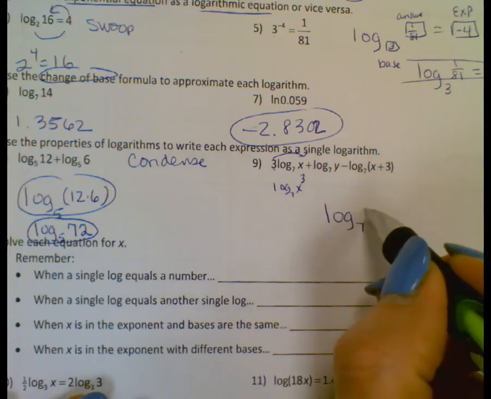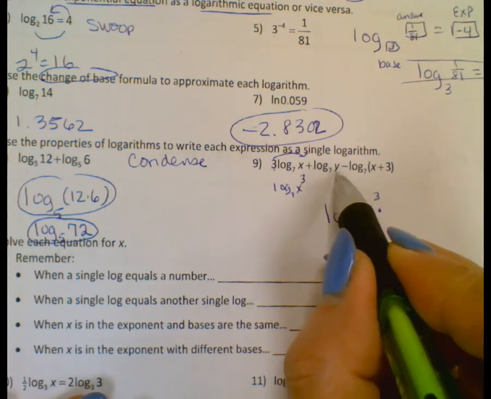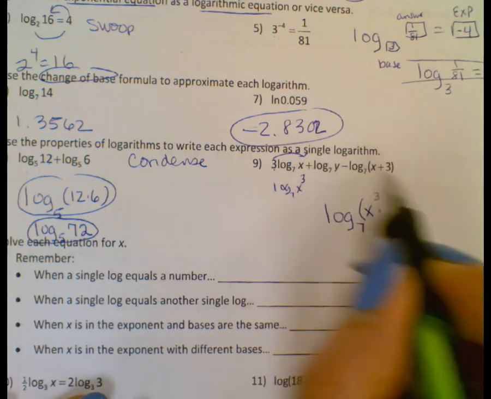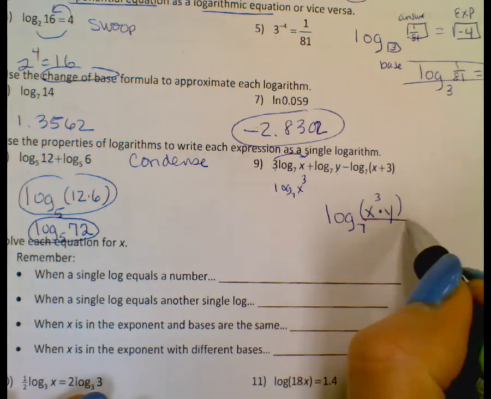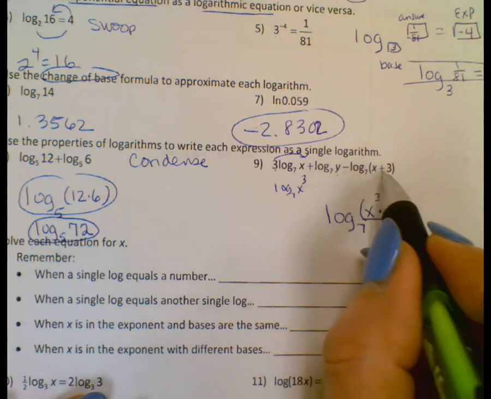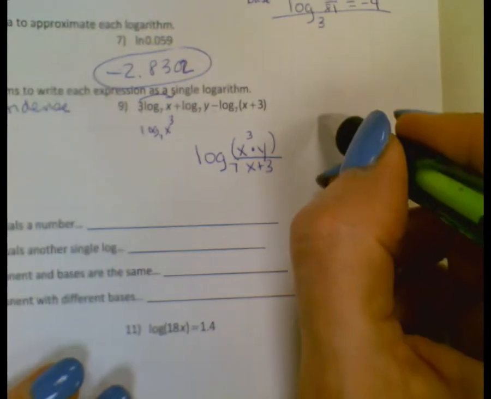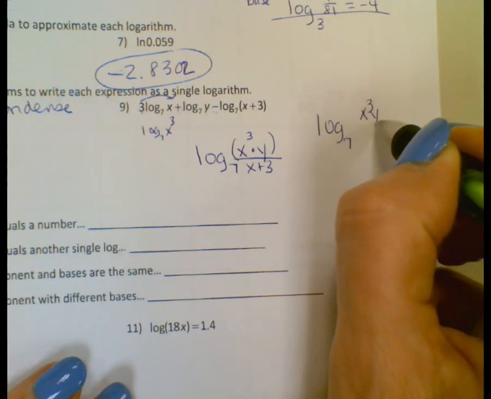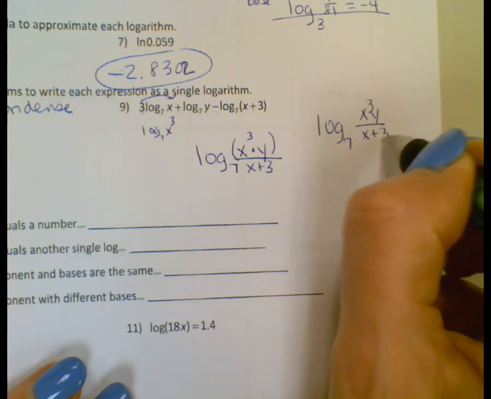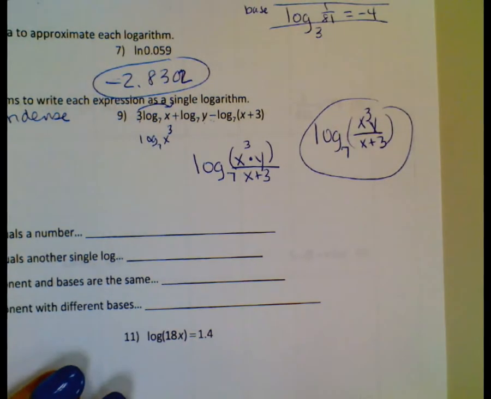Starting with x cubed, we're going to multiply the next thing we see, which is a y. The reason we're multiplying is because there's a plus sign. And then we're going to divide, because what we see next is subtraction, and we're going to divide by x plus 3. So I don't like how I wrote that, so I'm going to write it again. So it's log base 7 of x cubed y divided by x plus 3. That's a good way to write it.